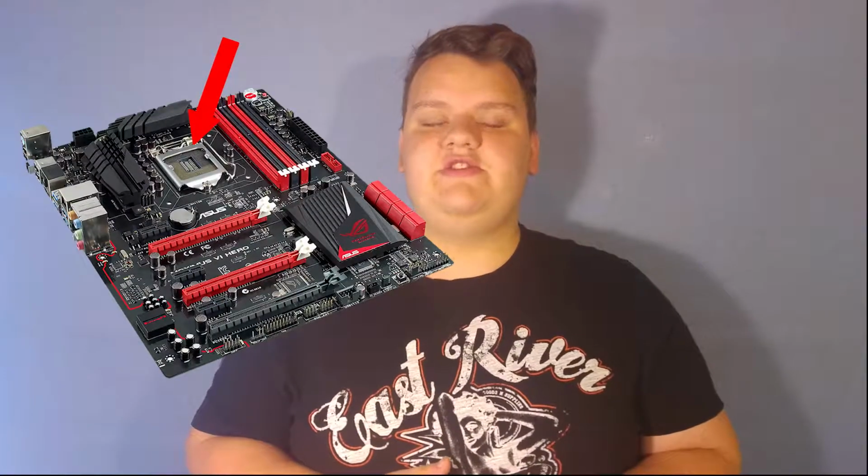Intel has a different approach to this. Their CPUs only include pads on the bottom since the motherboard has the pins. So, where can you find your CPU? The CPU is usually located next to your RAM or your I/O shield.